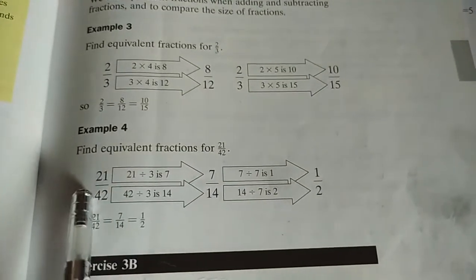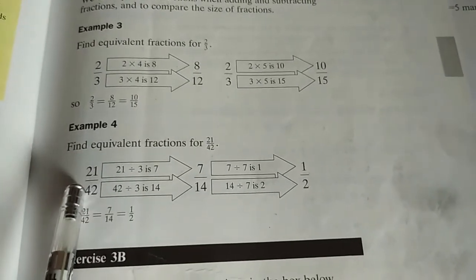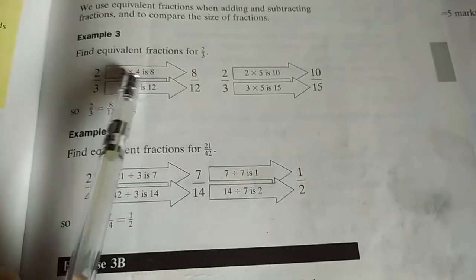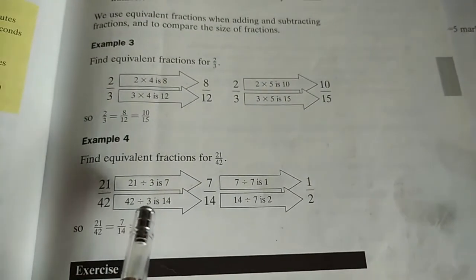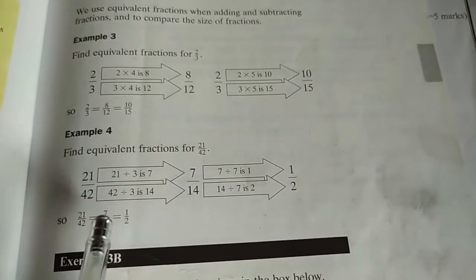Here, 21 by 42, we have to divide. The rule is the same: whether you multiply or divide, you have to do it with the same number, for both the numerator and the denominator. Okay, this is the rule.